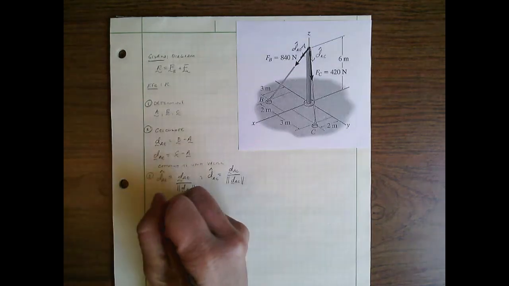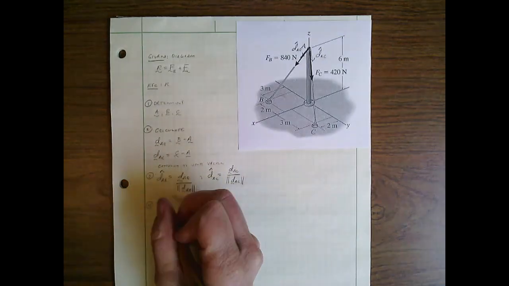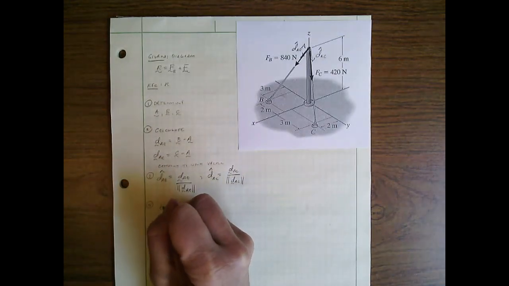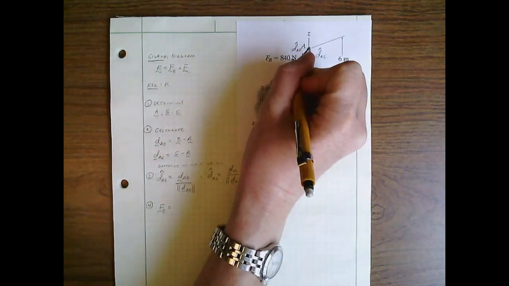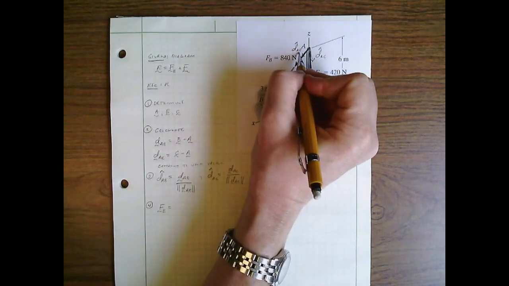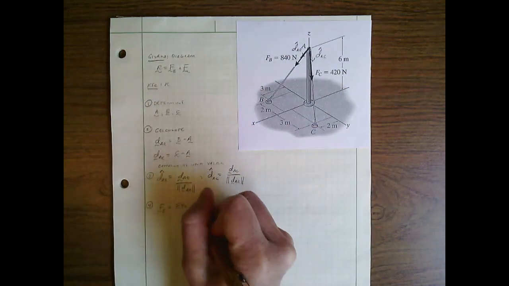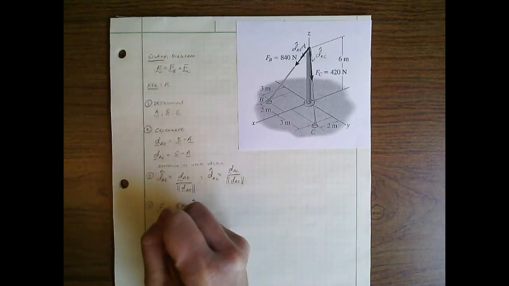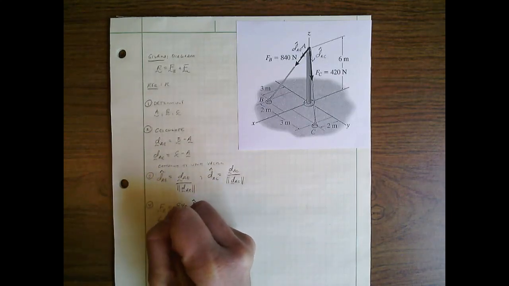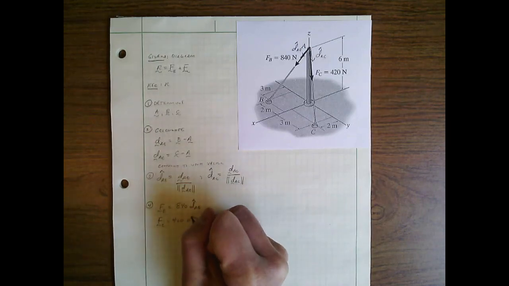Okay, now I'm ready to actually start working with the force vectors. So FB is going to be equal to 840 newtons in the direction of this unit vector. So I'm going to say that's equal to 840, which is known, d hat AB. Similarly, FC is equal to 420 newtons, d hat AC.